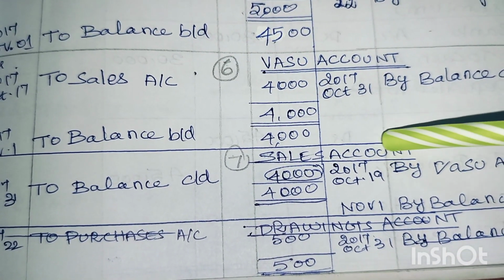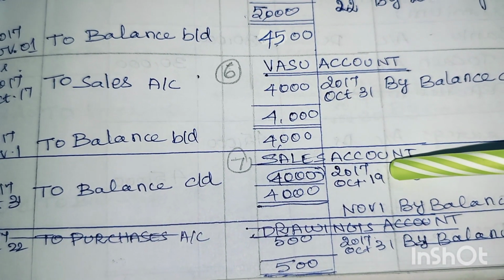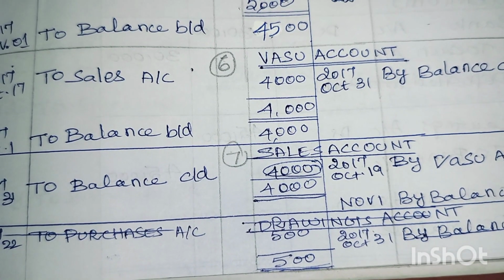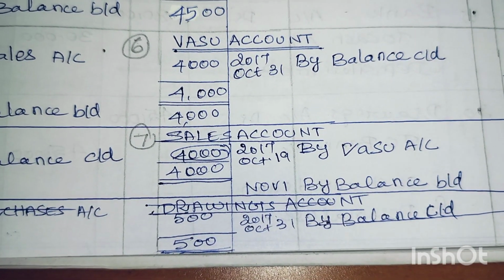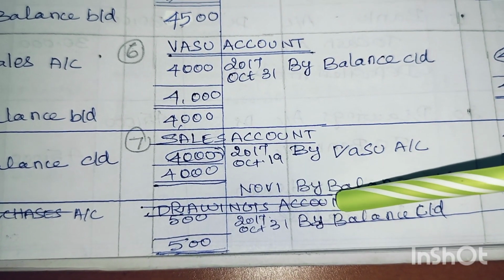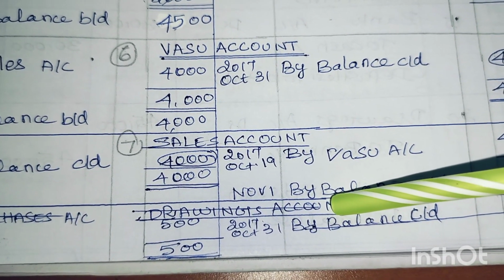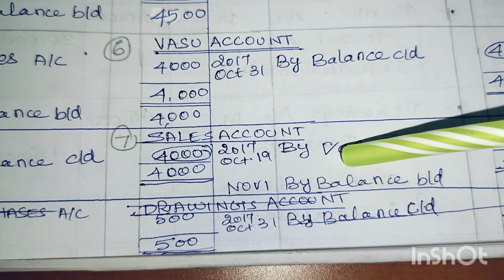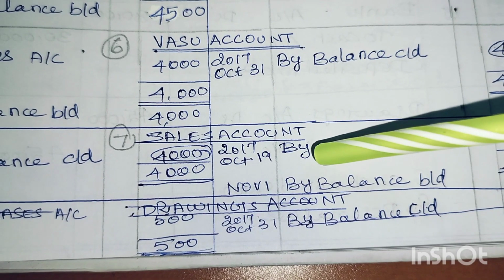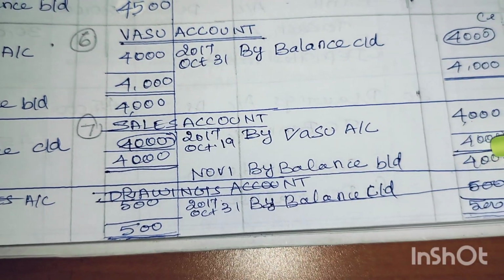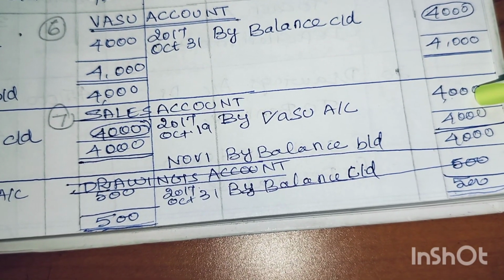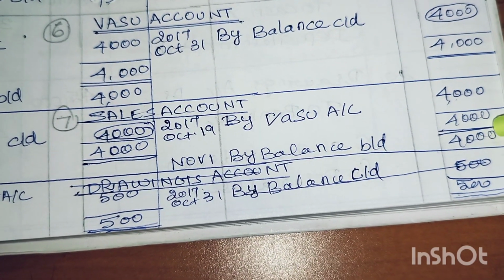So we write the name of the account on the top middle of the ledger account. We go to the credit side because the sales account appears on the credit side of the journal entry dated 2017 October 19. What is the opposite account from the sales account? Vasu account. So we always start with "by" on the credit side. So by Vasu account, how much rupees? 4,000 rupees.